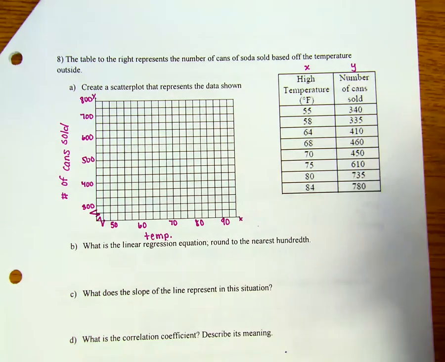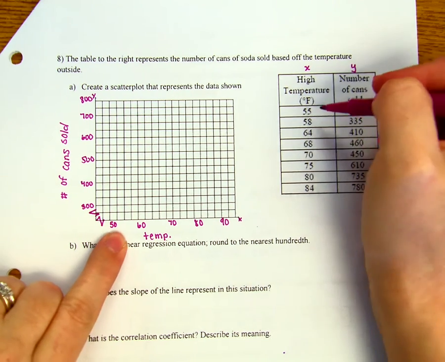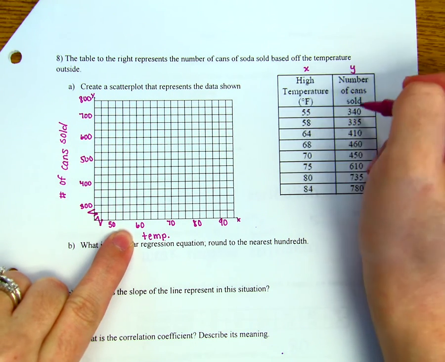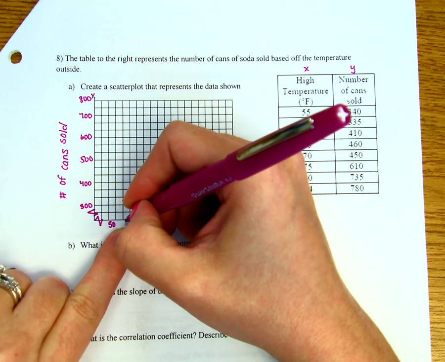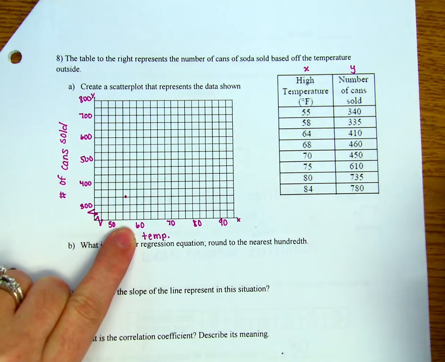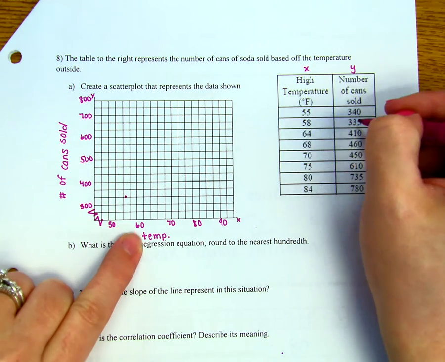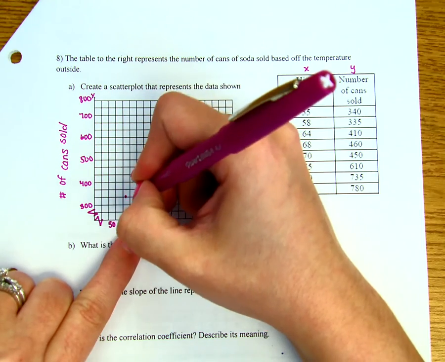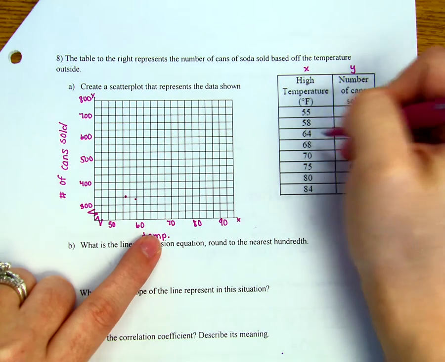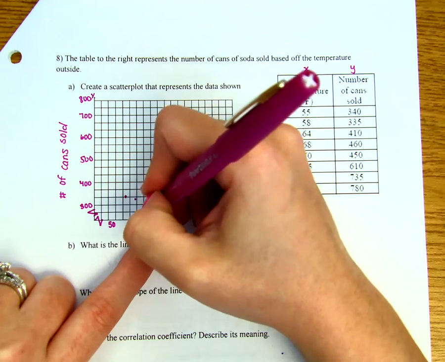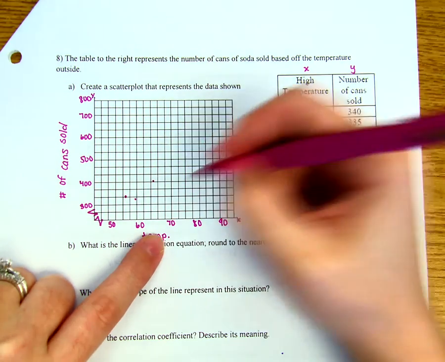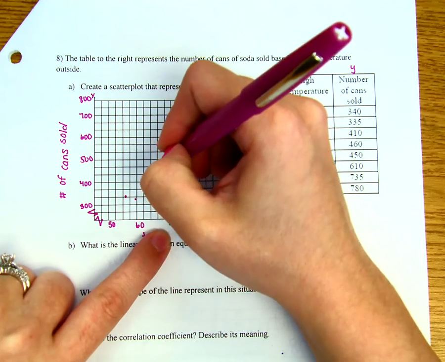As long as your graph makes sense, you will get full credit, okay? Your points do not have to be perfect, they just have to be in the general area. So 55 and 340, 55 should be in between here, and 340 should be probably right about right there. Then we have 58 and 335, 64 and 410, 68 and 460.